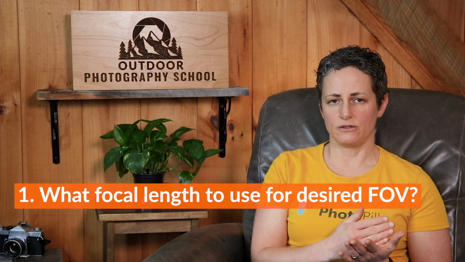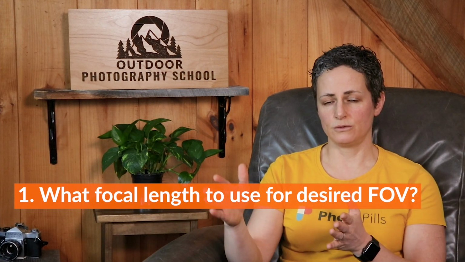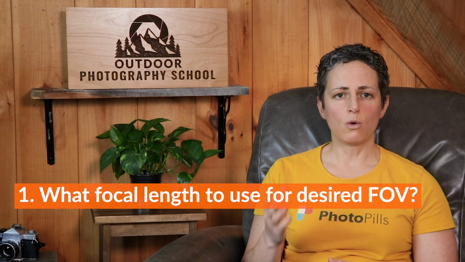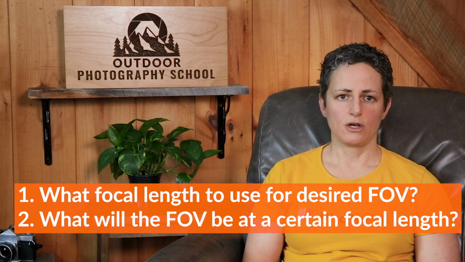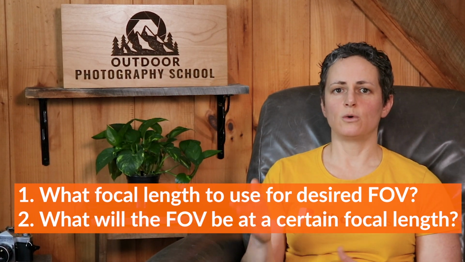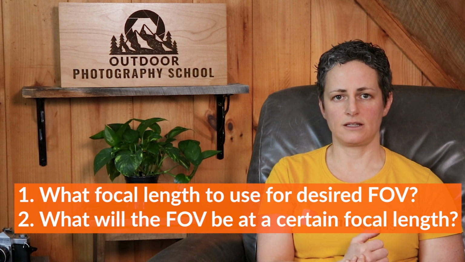The Field of View Map Tool comes in handy when you would like to determine what focal length to use to achieve a certain field of view from your shooting location, or you can use it to determine what your field of view would be if you already have a chosen focal length in mind.